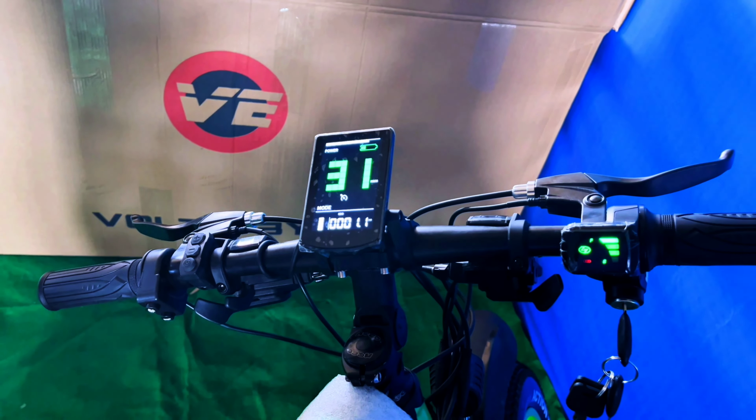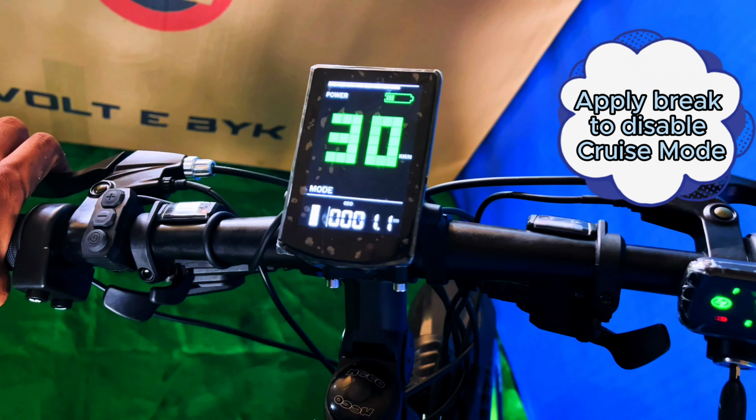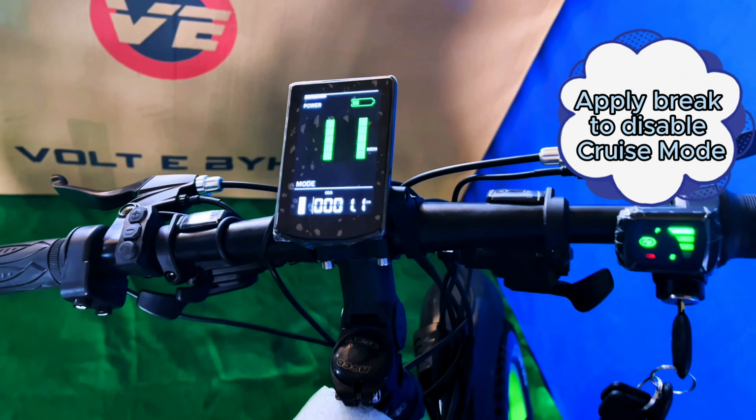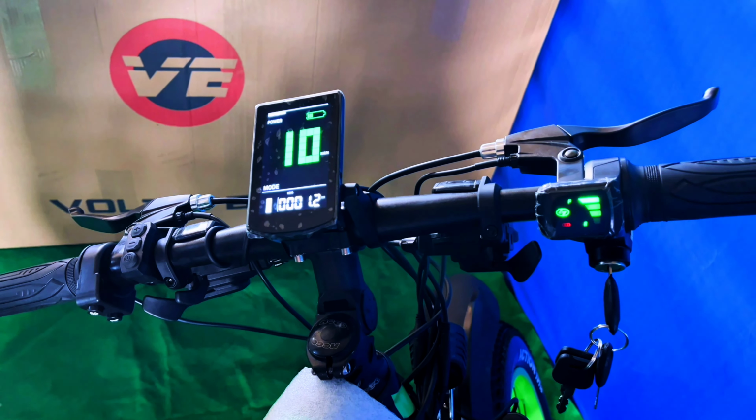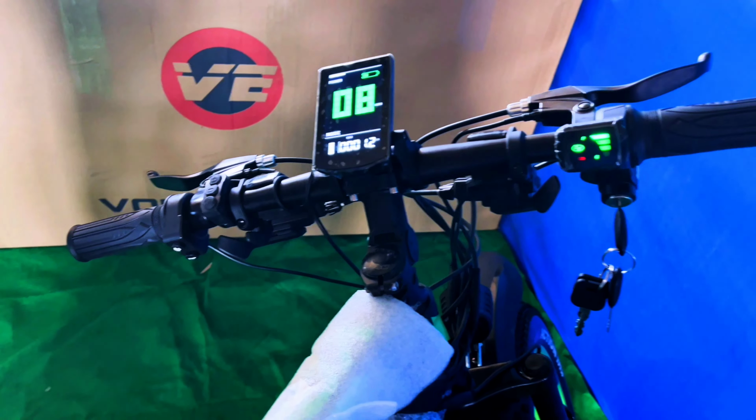To disable this cruise mode, all you have to do is apply the brake. Once you apply the brake like this, you can see the cruise symbol has gone. So you can enable cruise mode by holding for 5 seconds, and by applying the brake it will be cut off. Okay, so like this you can use this cruise mode also.